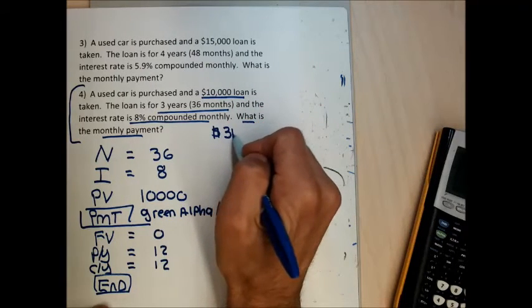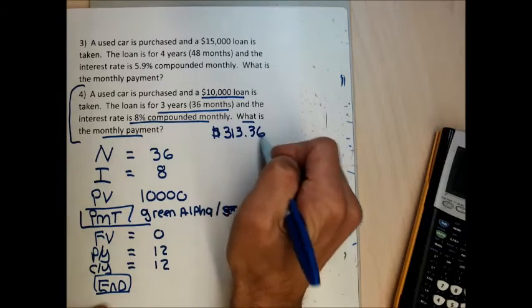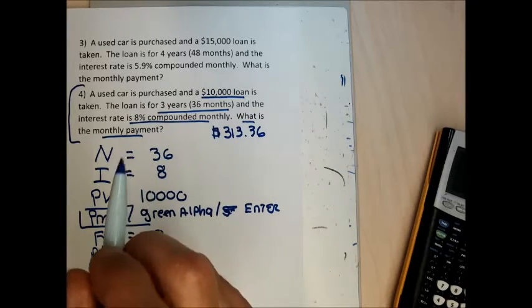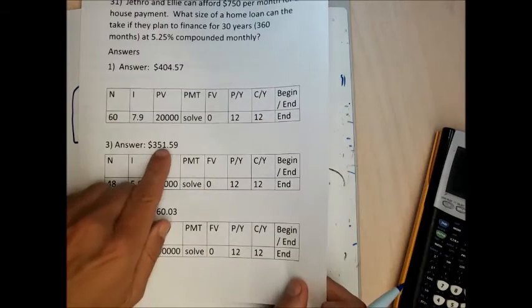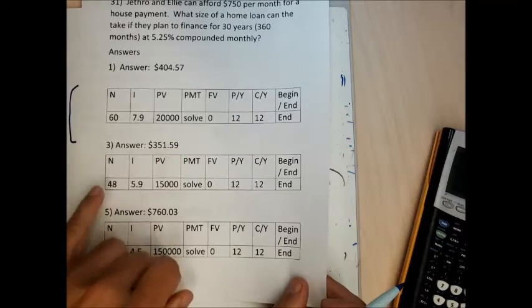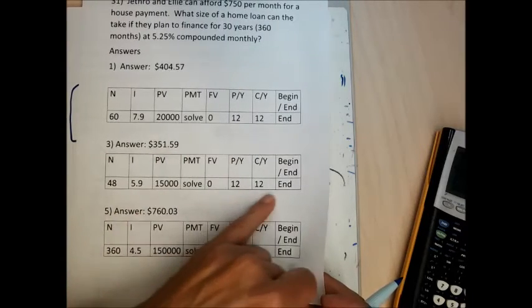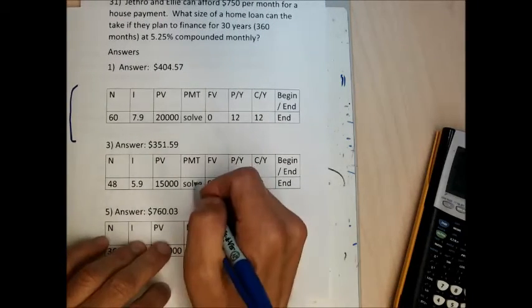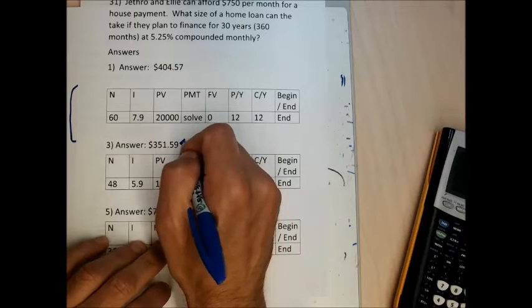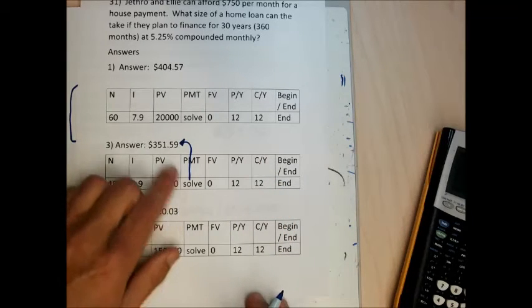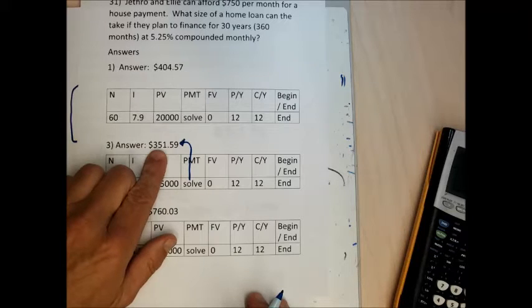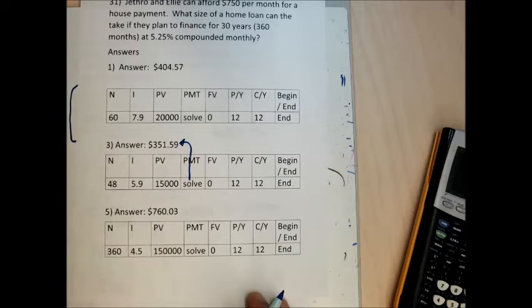So 313.36. For your problem 3, you're trying to get $351.59, and here's all the values that I typed in to get that. And again, when you do this on your calculator, it's going to come back as a negative value to just represent that's money that you're spending, but you don't need to carry that negative into your answer.